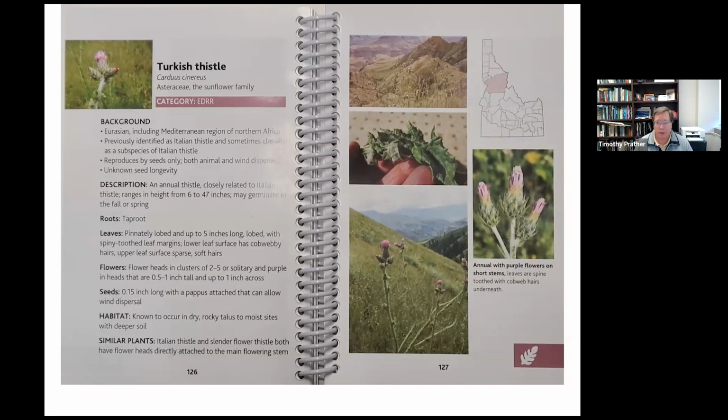So here you can see it's been found in Idaho County, and the color category for EDRR is reflected in the county color here, and then also down in the bottom when you take a look at that leaf shape on the bottom right, it gives you a general outline of what that leaf shape is like.